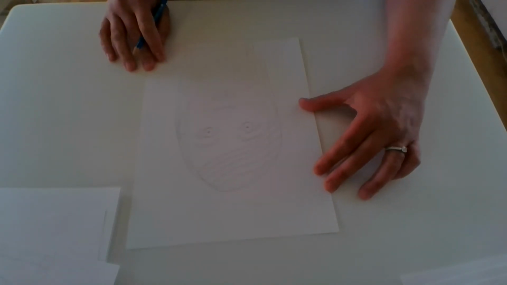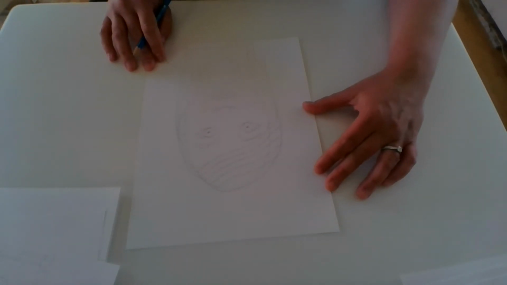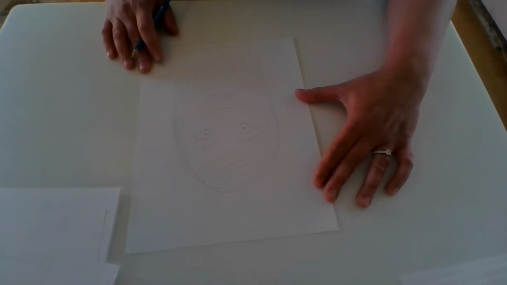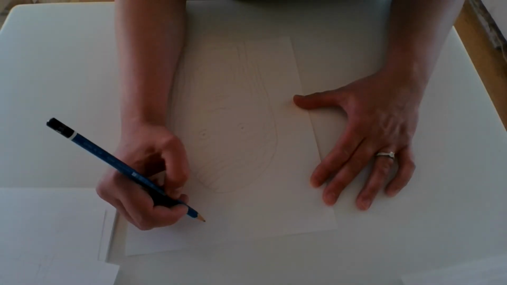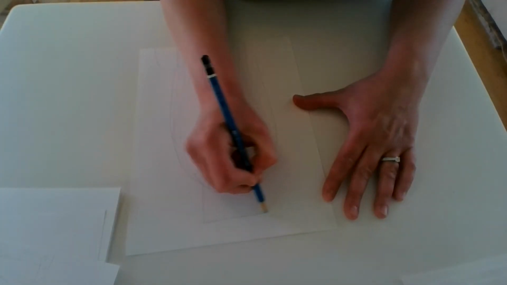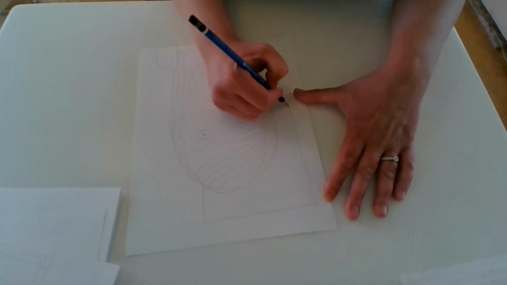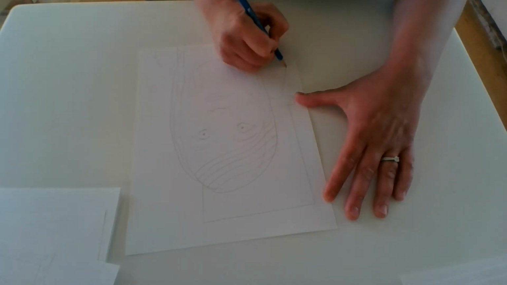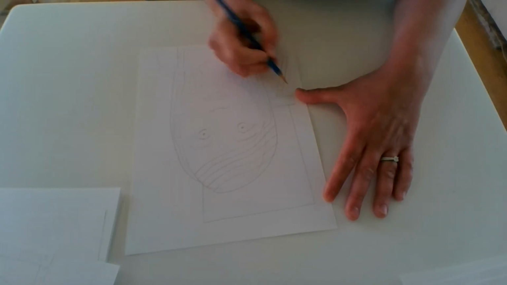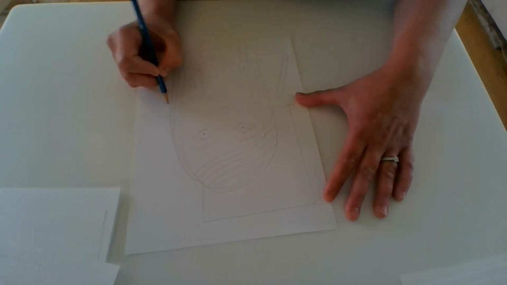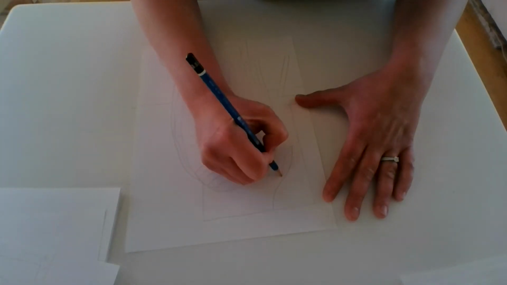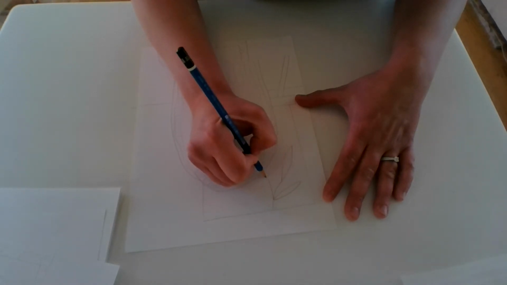Then in my background, I am going to draw some more details so that the viewer knows what I love. So I love to paint with watercolor. So I'm going to draw a big watercolor canvas sitting on an easel. Now, I love to draw flowers and plants. So on my canvas, I'm going to draw some plants.